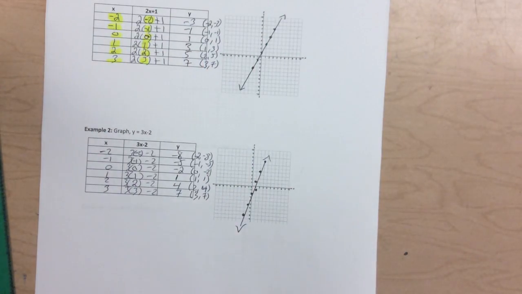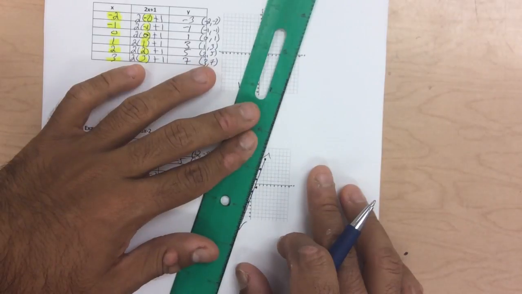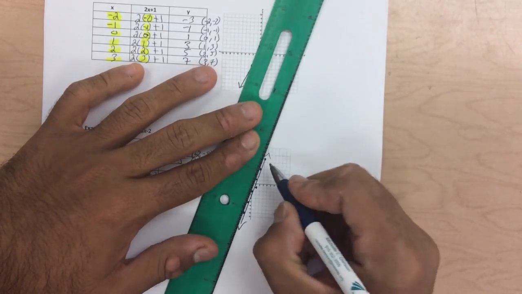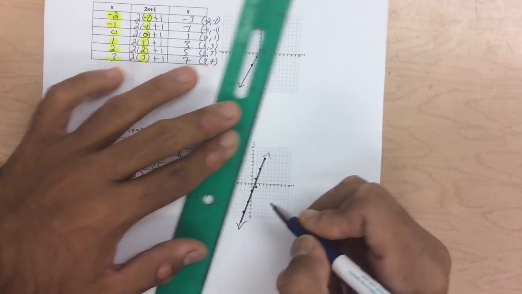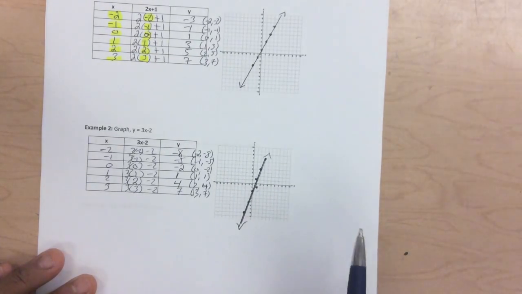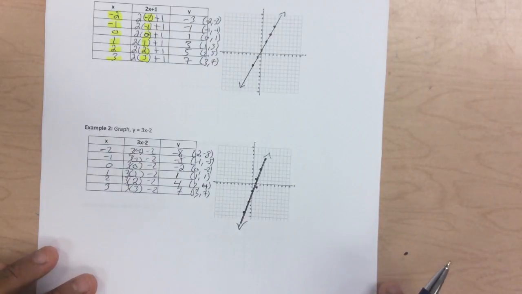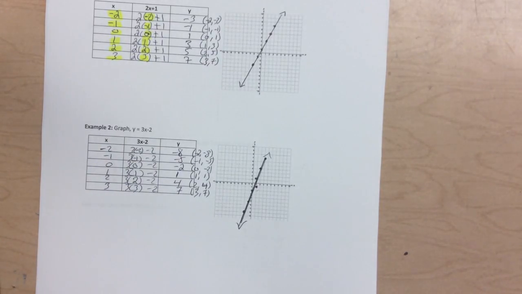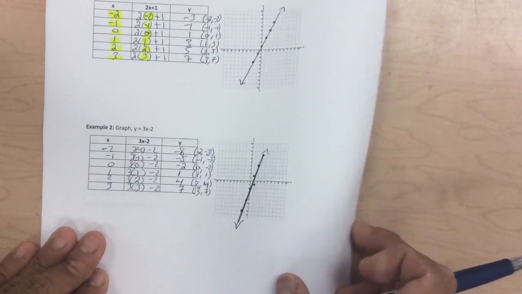And there you go. Just double checking that all my points are correct. So anyways, there's my grid right there. Ignore this dot, that was a mistake. That dot is not part of our graph, but the rest of it is. So there's your line, okay? Let's go ahead and move on to the next problem.